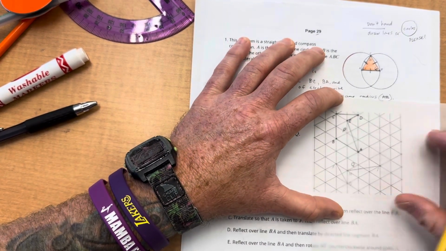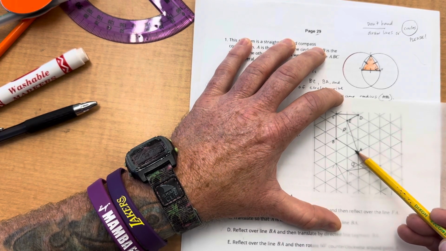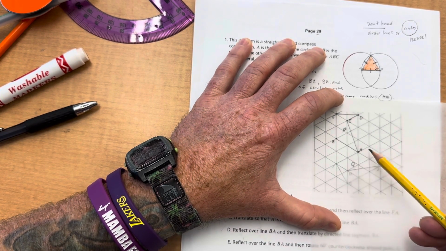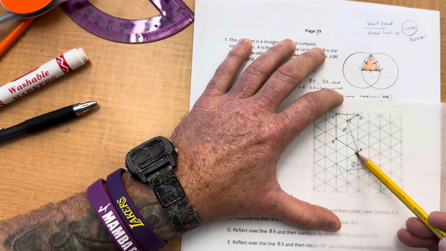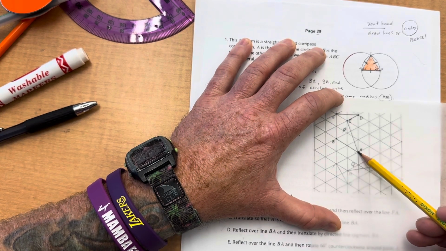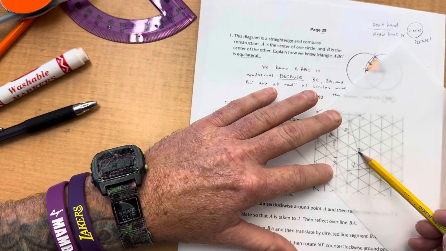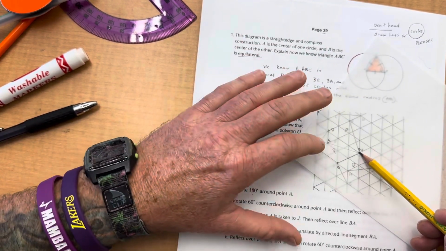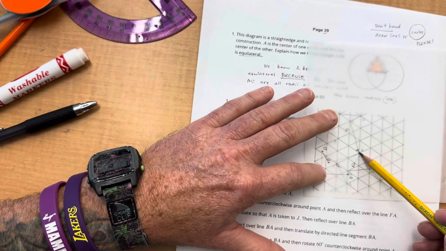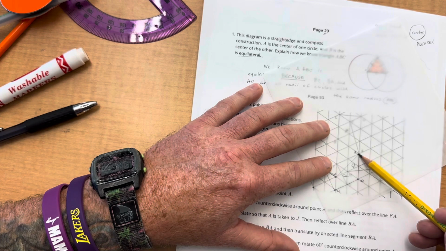Now, when I see that, the first thing I think is, okay, use these equilateral triangles to help you, because we just learned equilateral triangles are 60 for each angle. So 60, there's 60. We got to go 180 though, and it doesn't matter which direction, because that's the one exception where it doesn't matter the direction when it's 180.